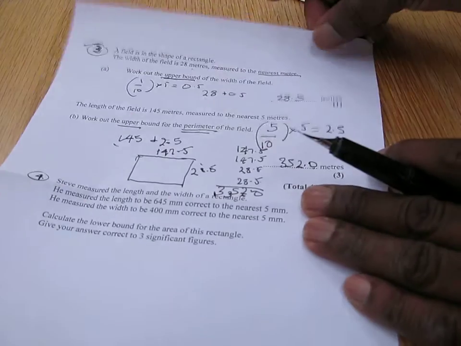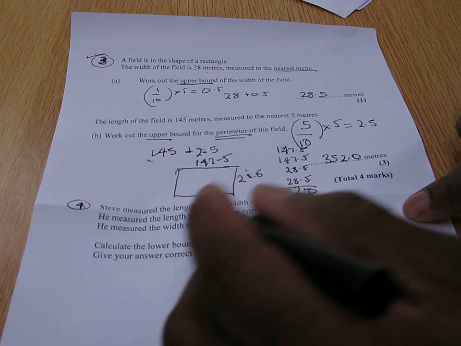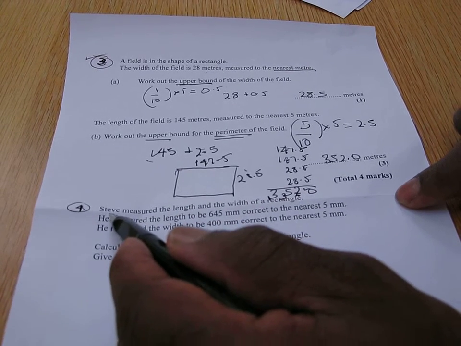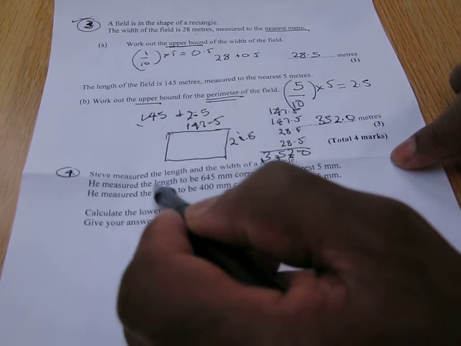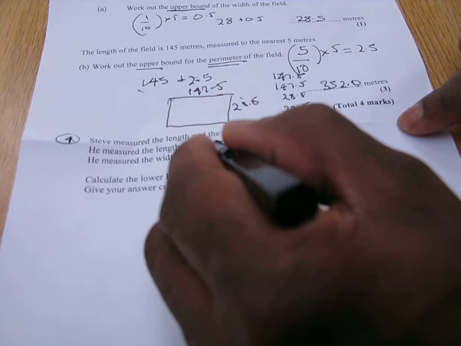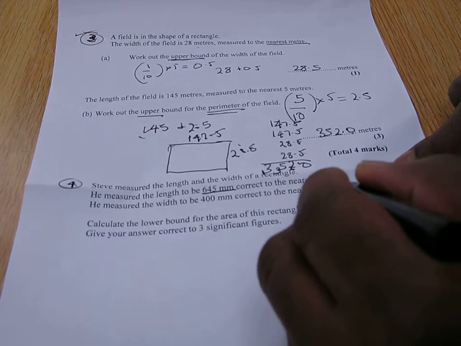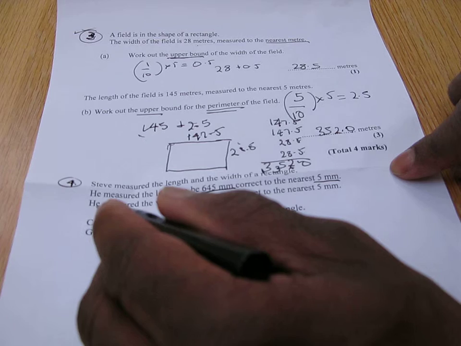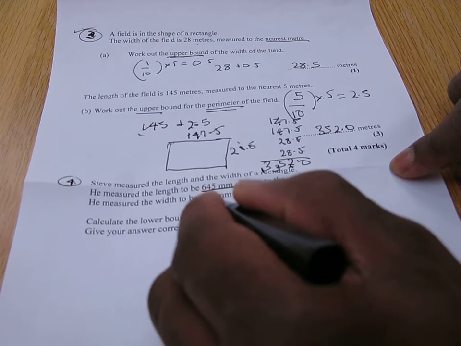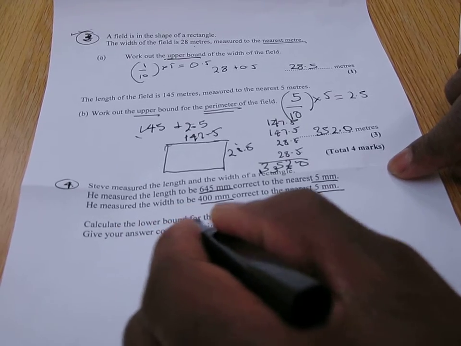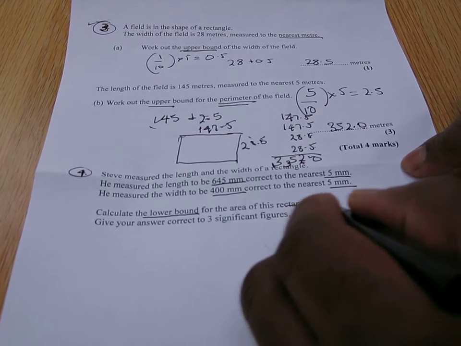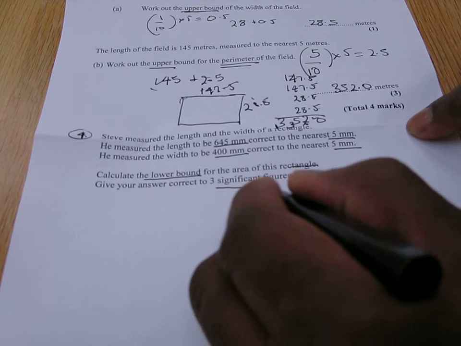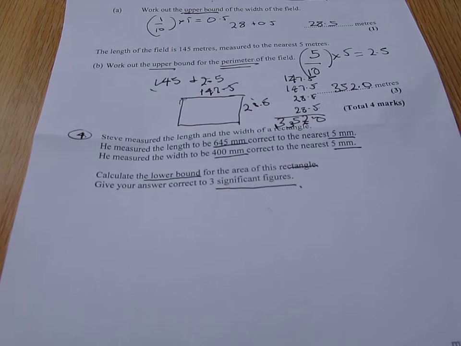I suggest you have a go at question 4 yourself. Steve measured the length and width of a rectangle. He measured the length to be 645 millimeters, correct to the nearest 5 millimeters. He measured the width to be 400 millimeters, correct to the nearest 5 millimeters. Calculate the lower bound for the area of this rectangle. Give your answer to 3 significant figures.